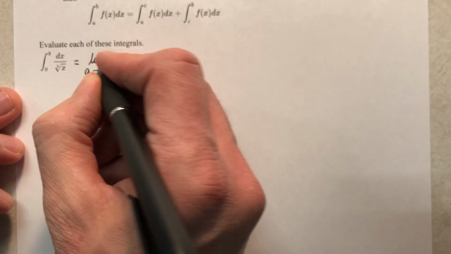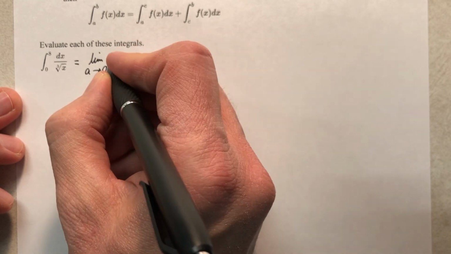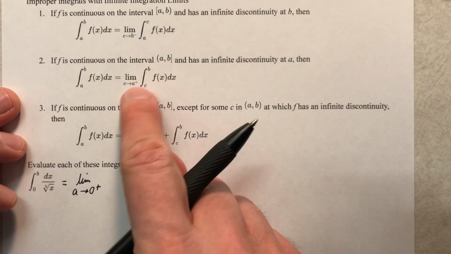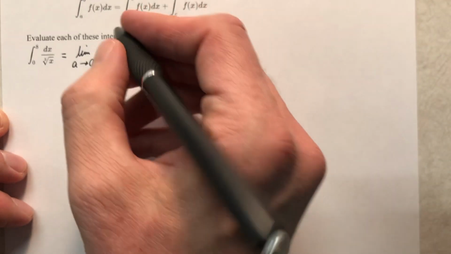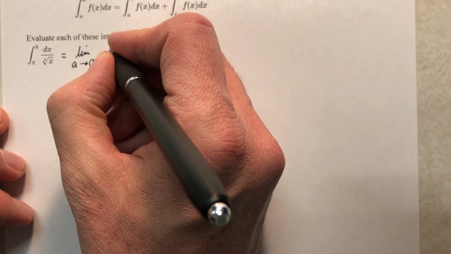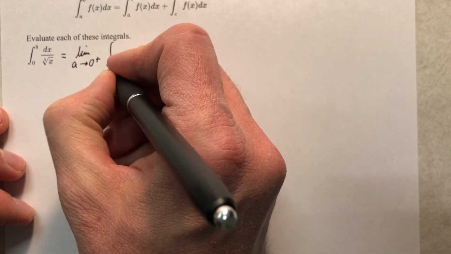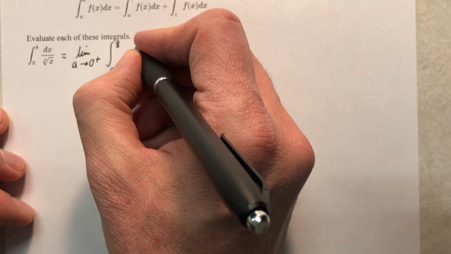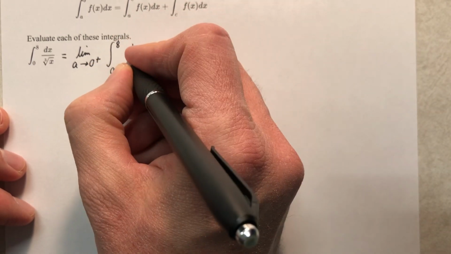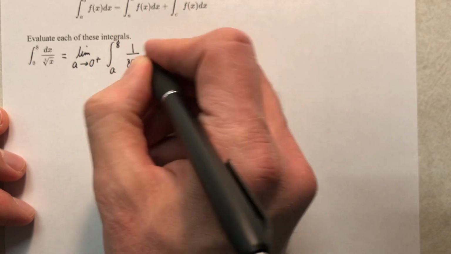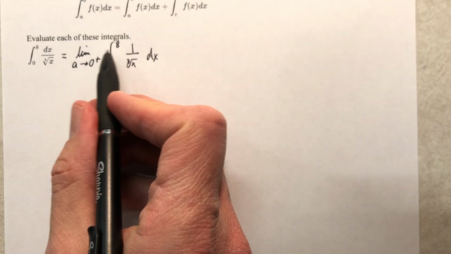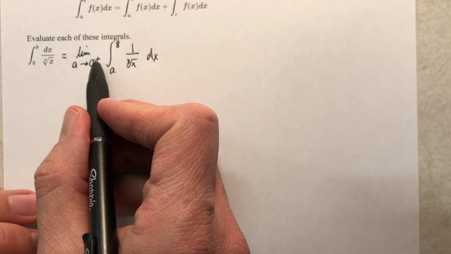So a is going to approach 0 from the right, of the integral from a to 8 of 1 over the cube root of x dx. It looks like a little plus sign there, but I'm approaching 0 from the right.